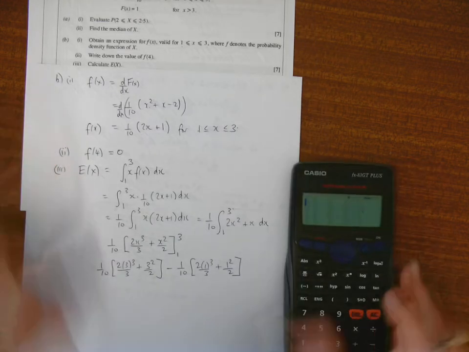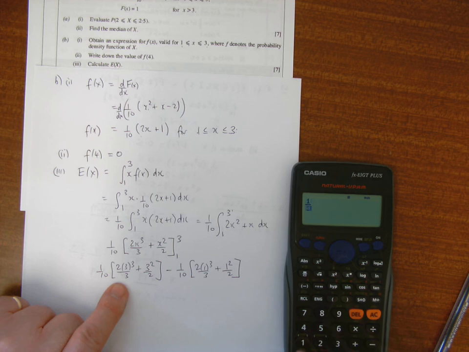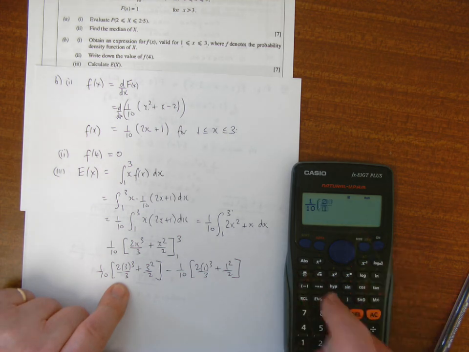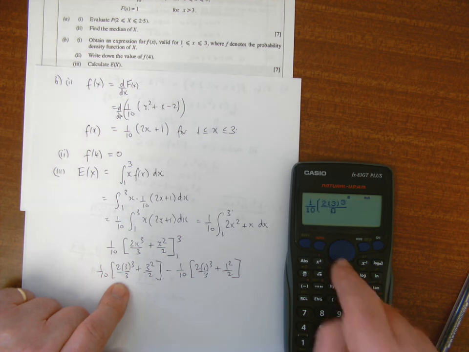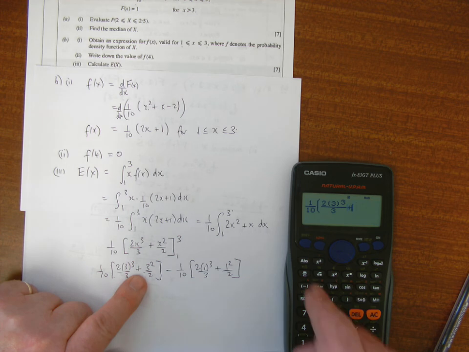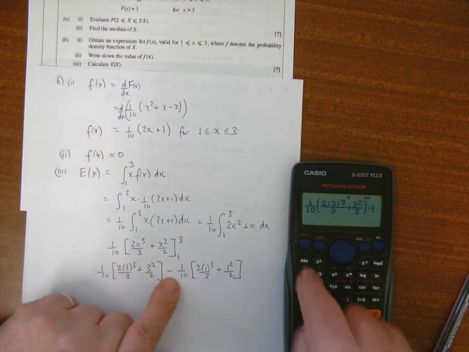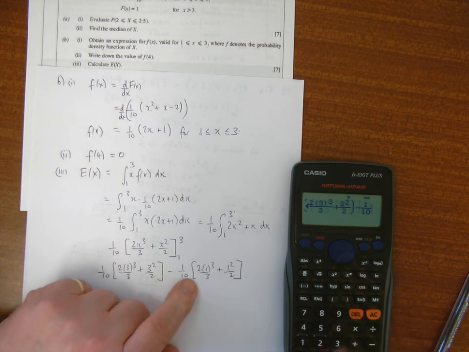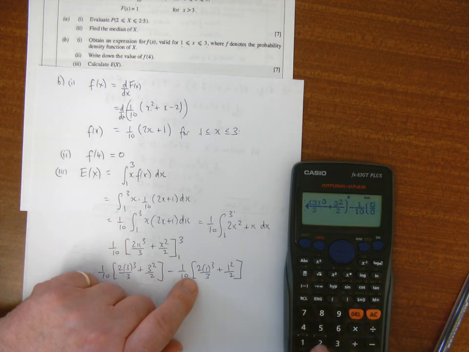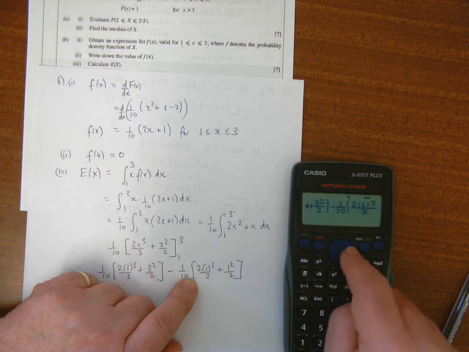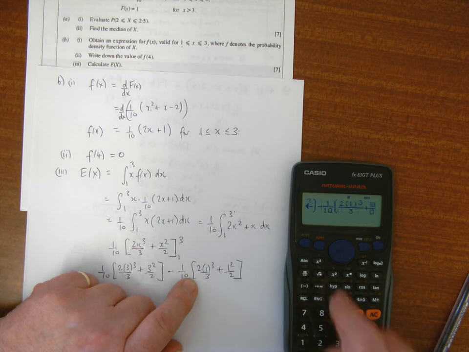So let's type that in. I've got 1/10 bracket, the fraction 2 times 3 cubed over 3, add 3 squared over 2, close the bracket, minus 1 over 10 bracket 2 times 1 cubed over 3 plus 1 squared over 2, close bracket.